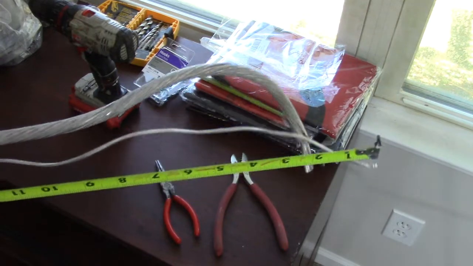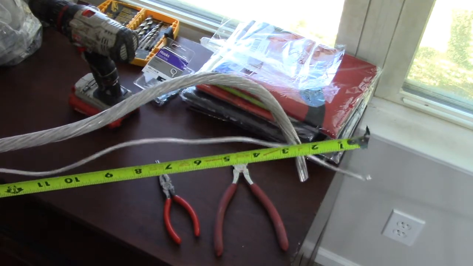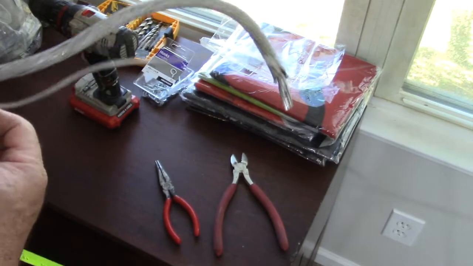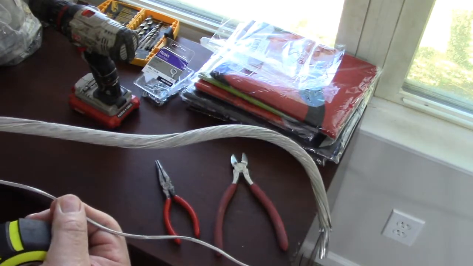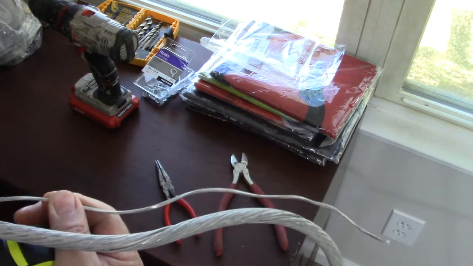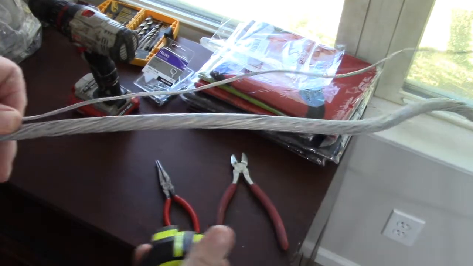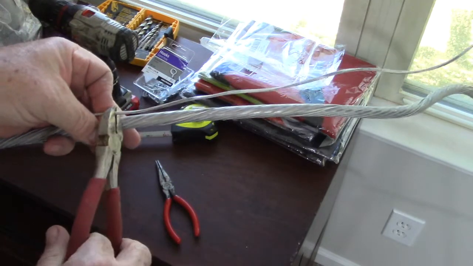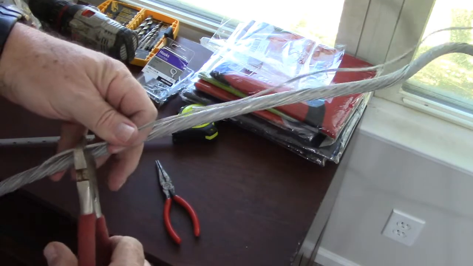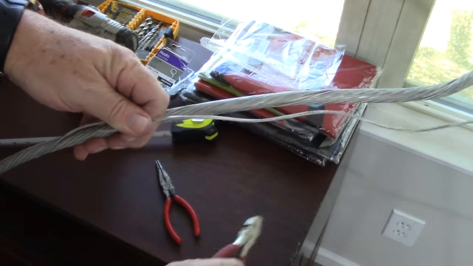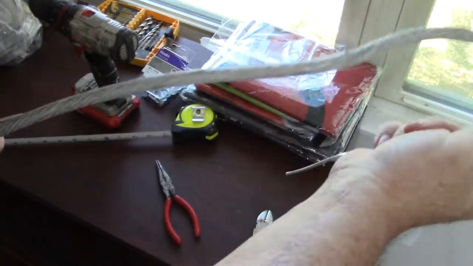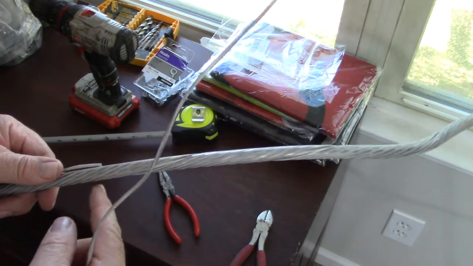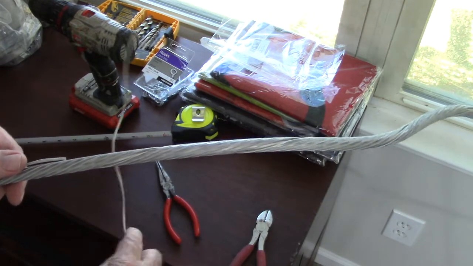So I'm going to measure this out. It's about 12 to there. And then, like I said, I want enough to be able to twist on either side. So I'm going to cut this right about here. And then for the rest of these, I'll just keep unravel them till they get down to there, cut them, and then I'll have all my wire pieces.